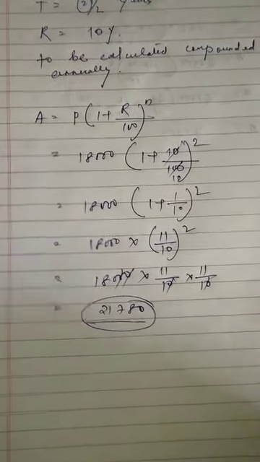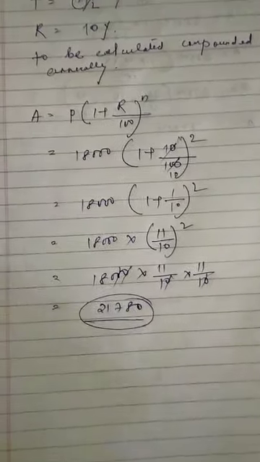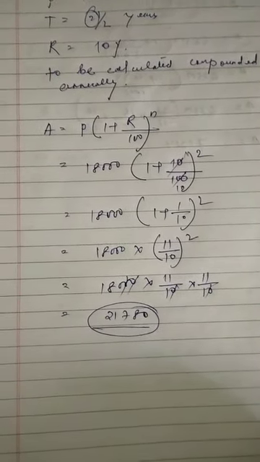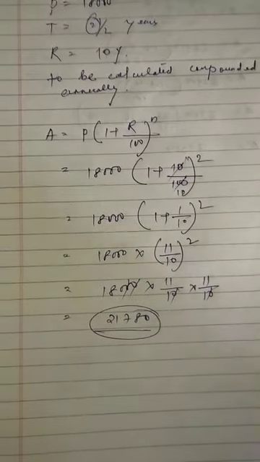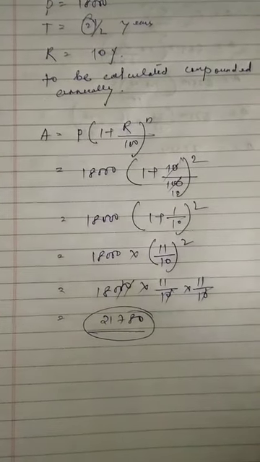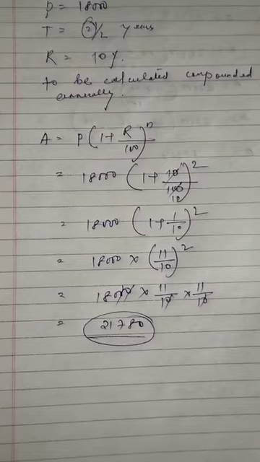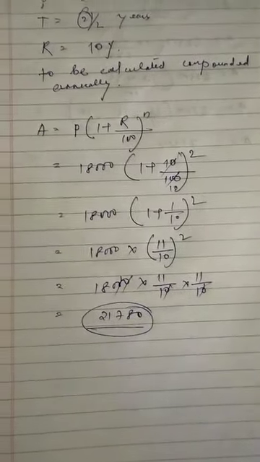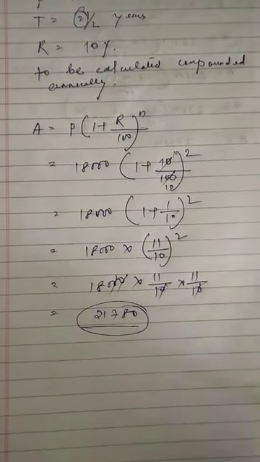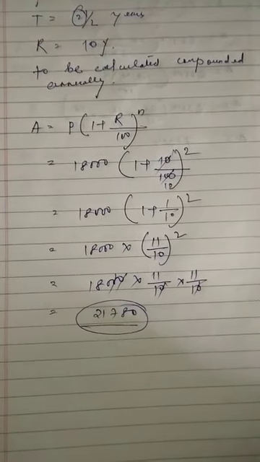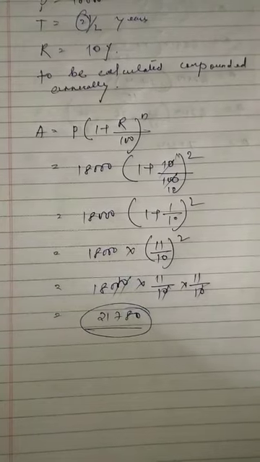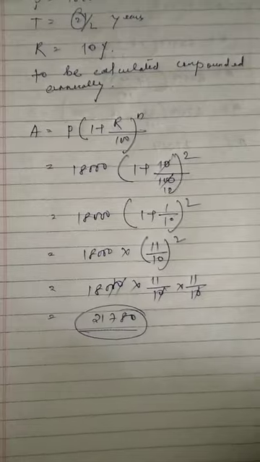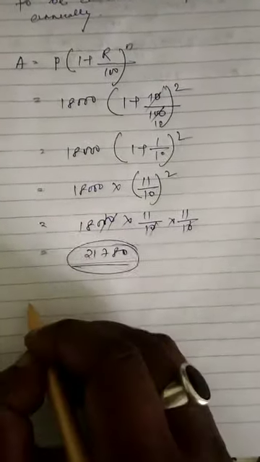Sir, what about the half year? For the next half year, I'll find simple interest. Sir, why? Because my time is in fraction, so for 2 years I found using compound interest, and for the remaining half year, I'll find simple interest. That would be quite easier to understand. So I'm going to find simple interest for the half year. Let's check.